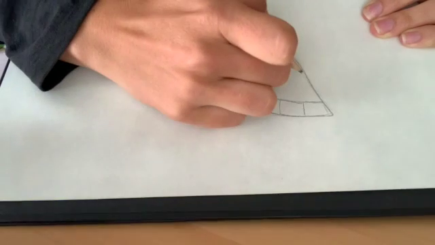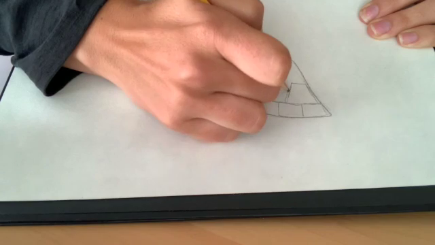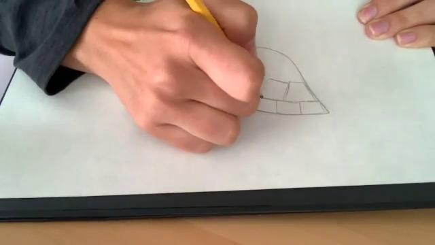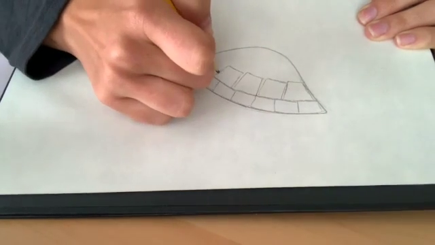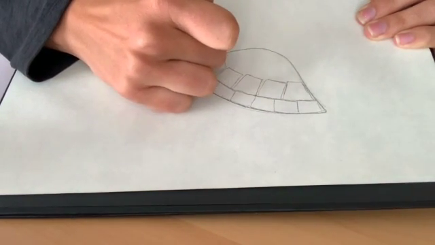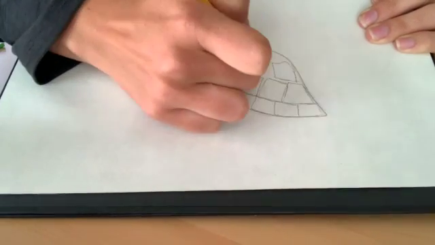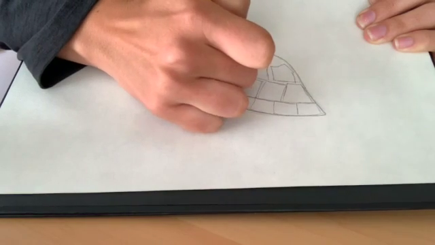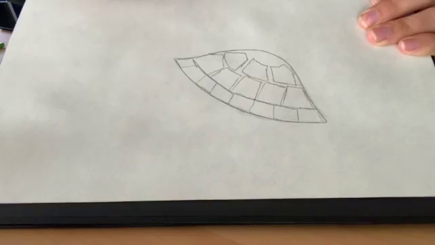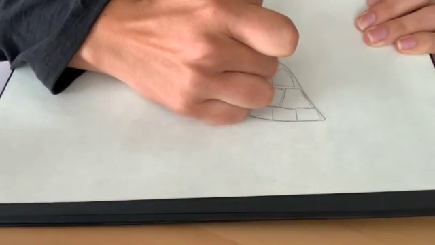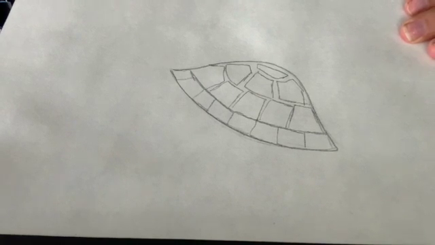And then along here, we're going to do it one more time. Add kind of square parts. This just kind of creates the texture of the shell. And then the ones up top can be a little more abstract. They don't have to be perfect squares. And same with the one at the top, it just kind of fills the space. Something along that line.